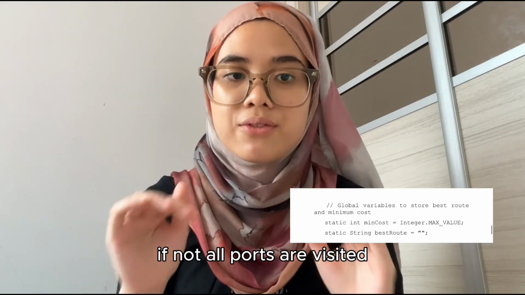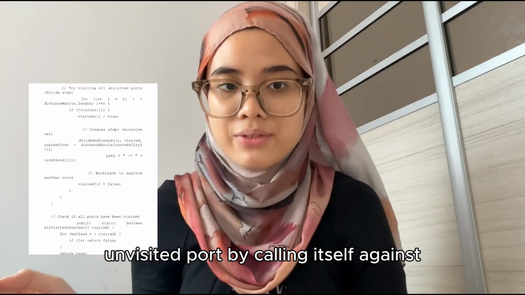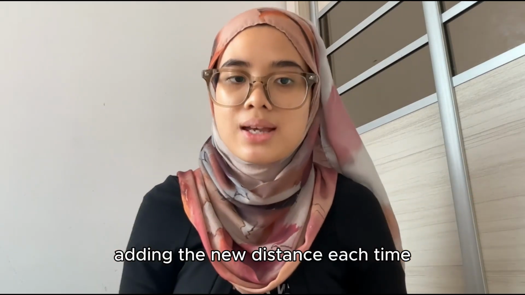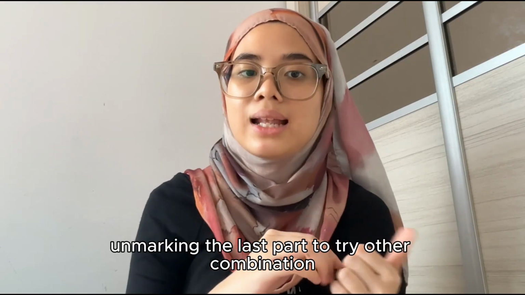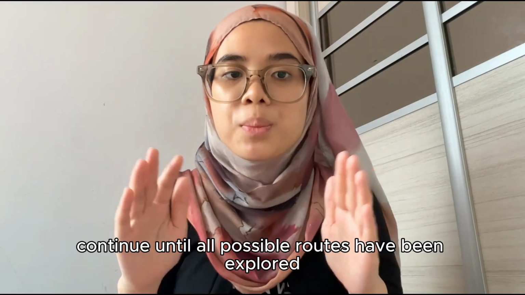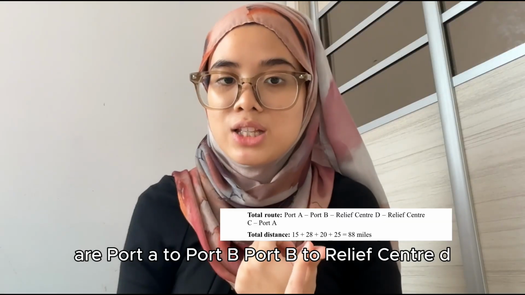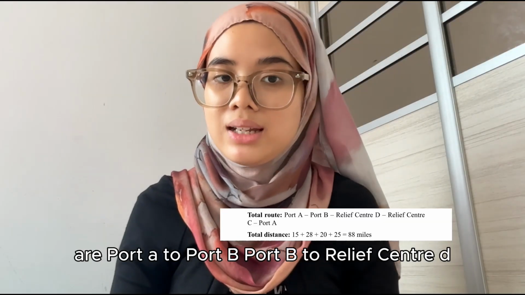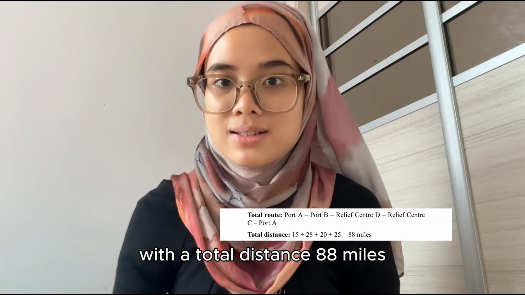If not all ports are visited, the algorithm explores every possible unvisited port by calling itself again, adding the new distance each time. Once a complete route is tested, the program backtracks, unmarking the last port to try other combinations. The program continues until all possible routes have been explored, and finally the algorithm identifies the shortest path: port A to port B to relief center D, relief center D to relief center C, and relief center C back to port A, with a total distance of 88 miles.